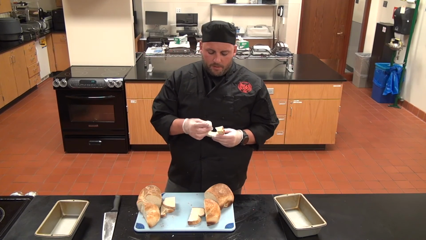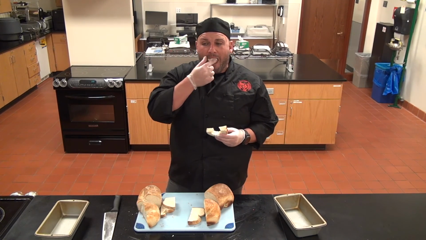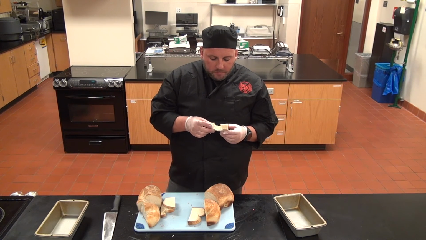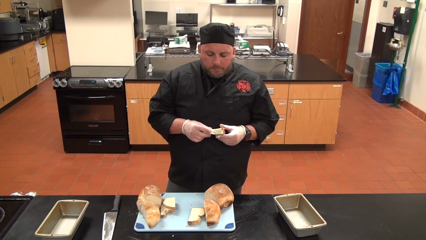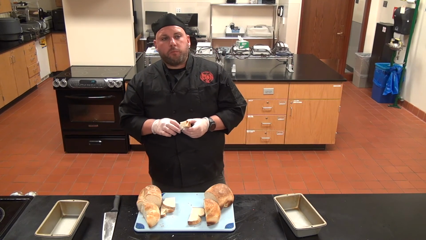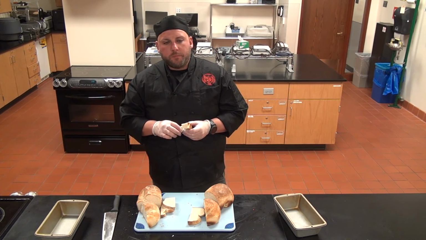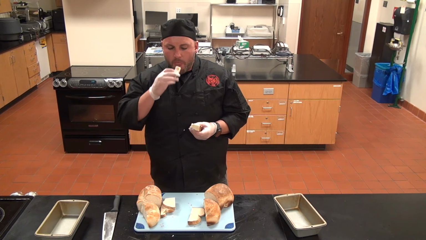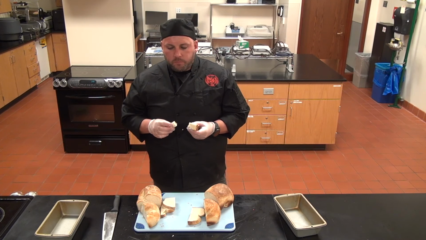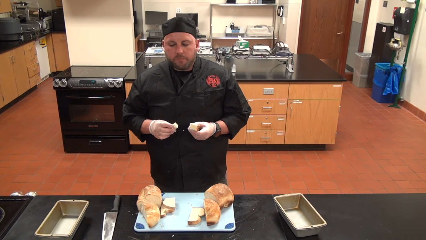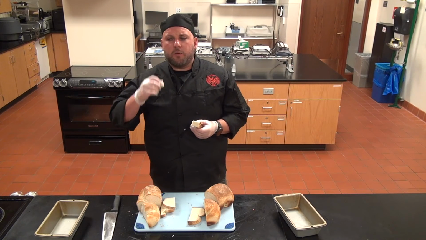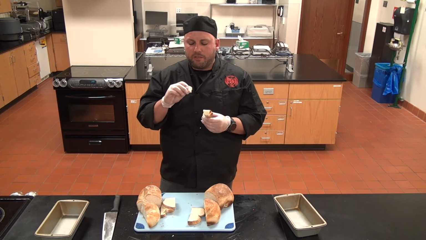So here we go with the gluten. It has a nice chew to it. The crust has a little bit of a bite. You have to tear through it. It's a nice snap.